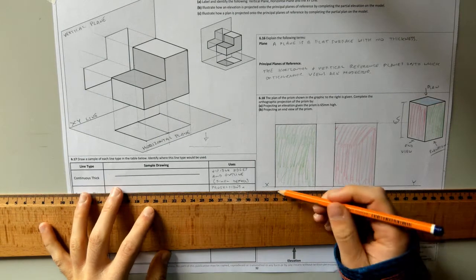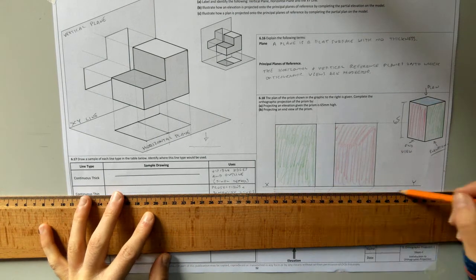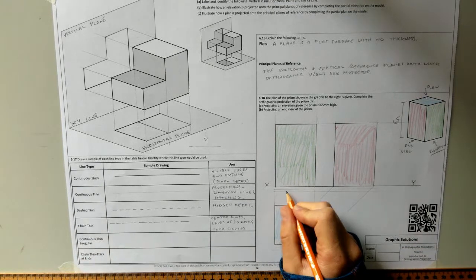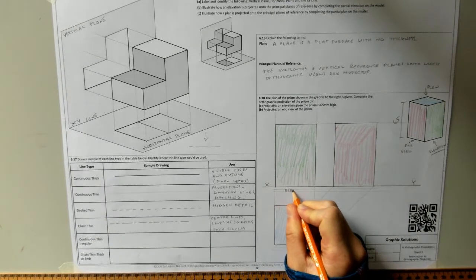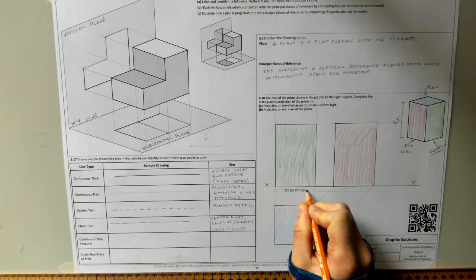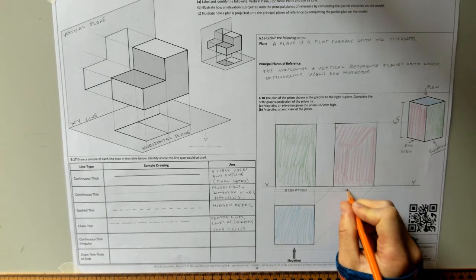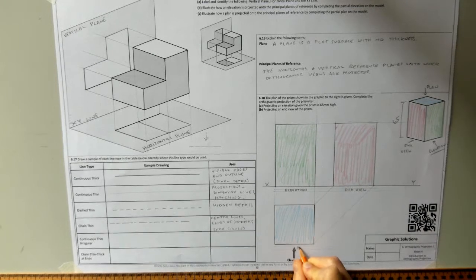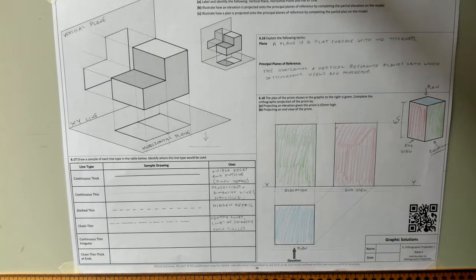The last thing I'll do is draw a few light lines and actually label my views. So I'm telling you that that's my elevation, that's my end view, and that view there is my plan. And I've written it all in block capitals so it's clear to read.